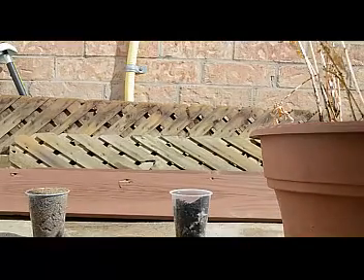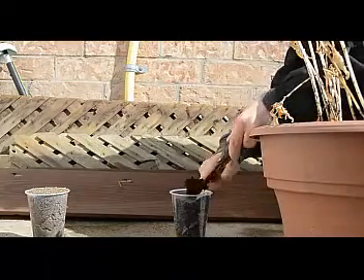Using the same techniques as the first cup, add soil to the second.